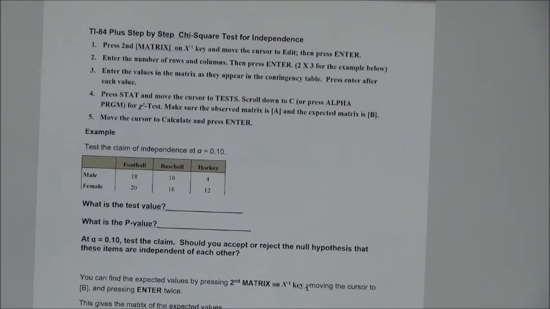The null hypothesis on this one says, should you accept the null hypothesis that these items are independent? Since this is a test for independence, yes, they are independent of each other. We are going to accept the null hypothesis.